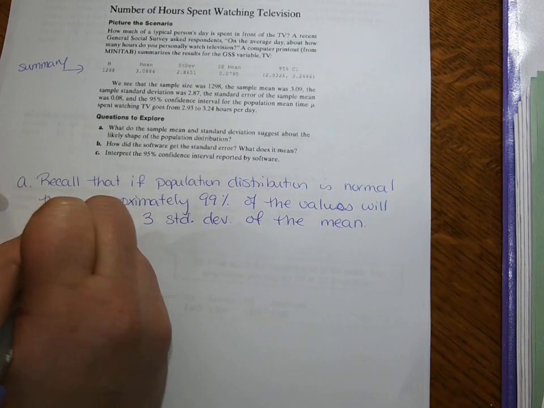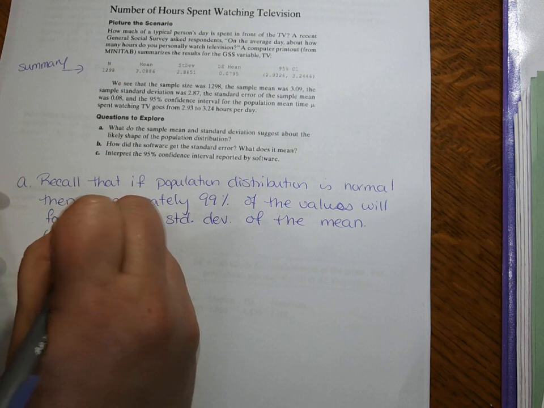And this comes from the empirical rule that we saw in earlier notes.